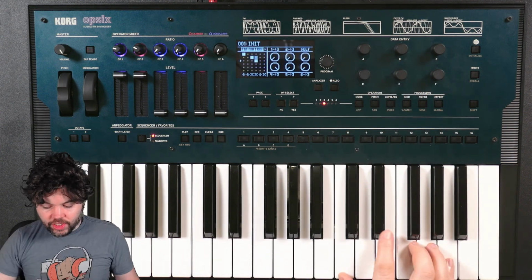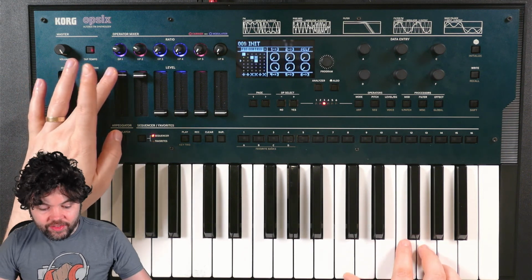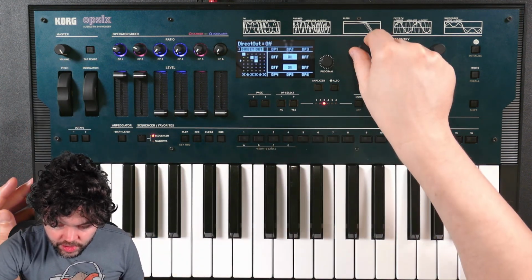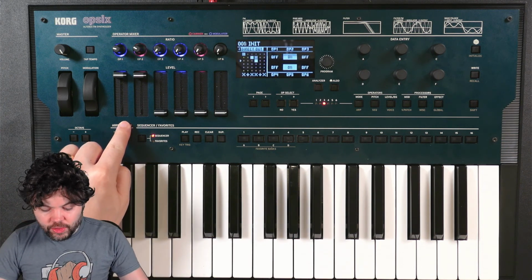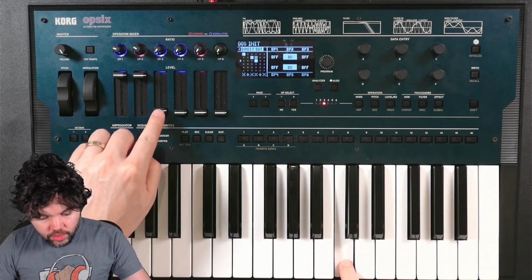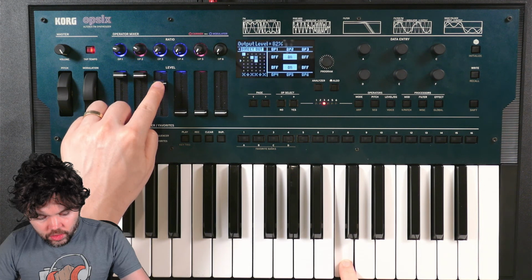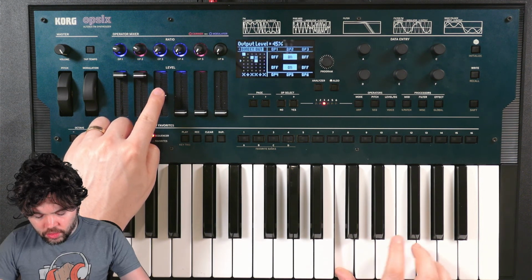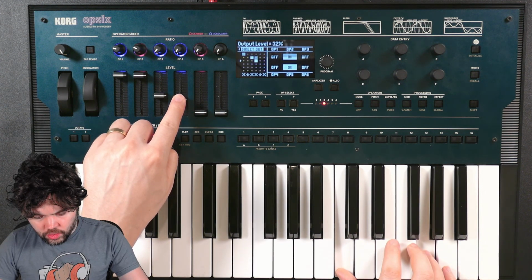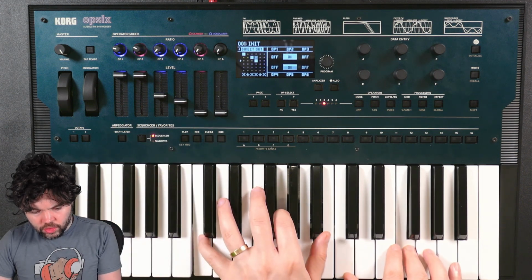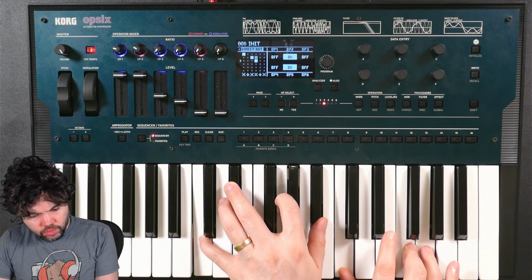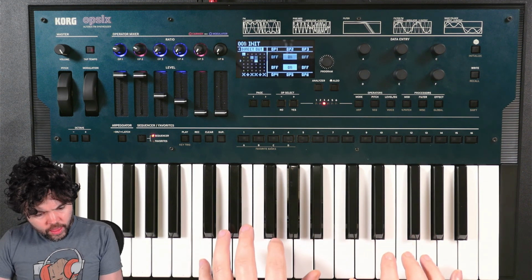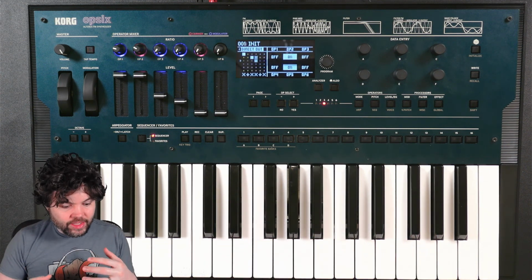So I'm just going to listen to this now. In fact, what I'm going to do is stop sending operator 1 to the mixer temporarily. So that's kind of like muting it. Okay, so I'm liking the way that that sounds.